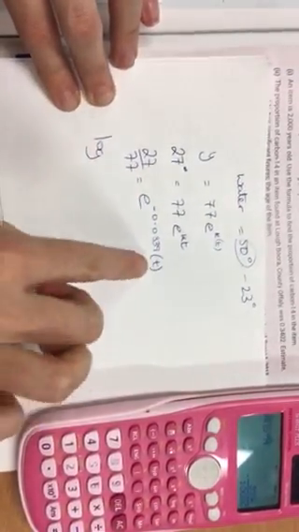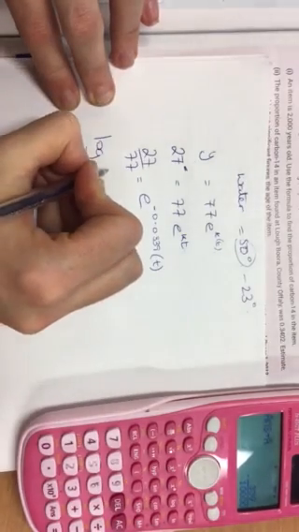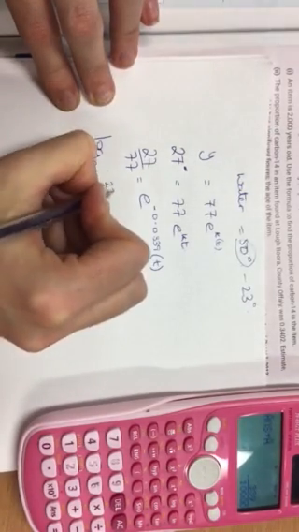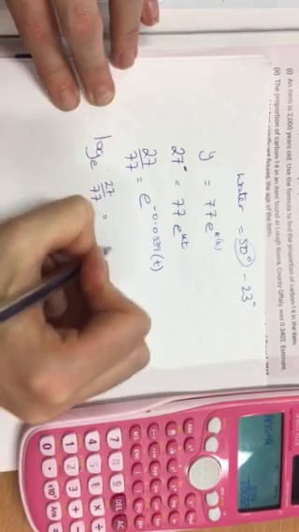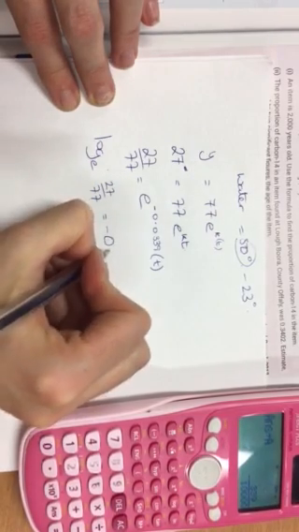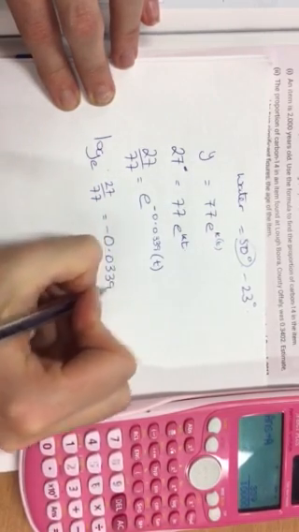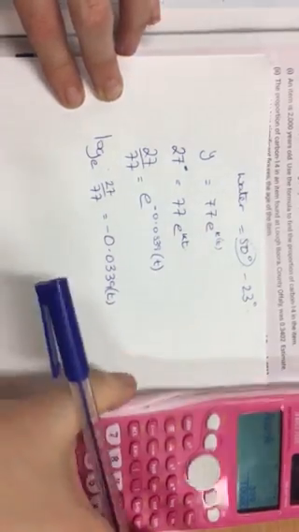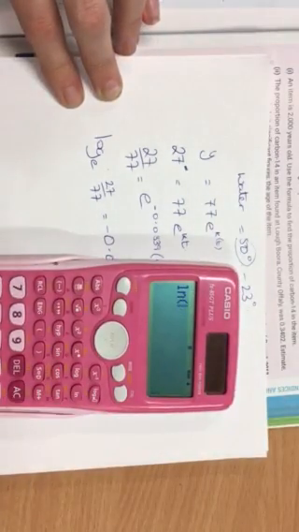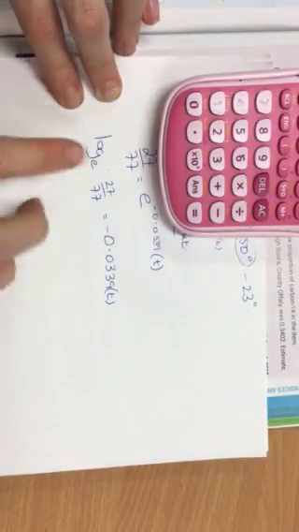The only reason I'm going into logs is because I see I have a missing power. The log, in the base e, of 27 over 77 is equal to minus 0.0339 times t. Again, just throw that into your calculator. Log of 27 over 77. That's equal to that.